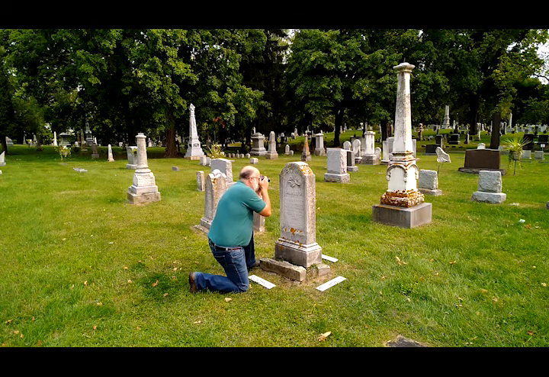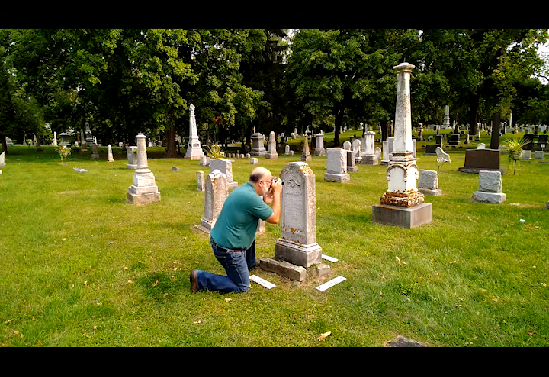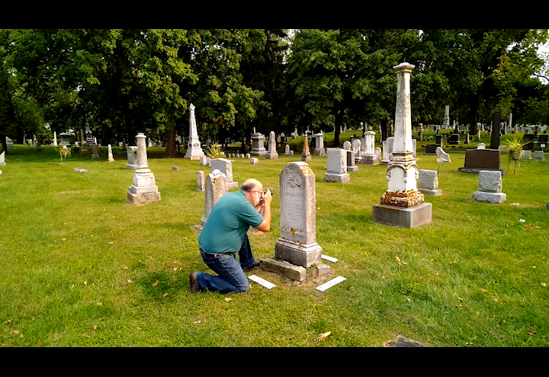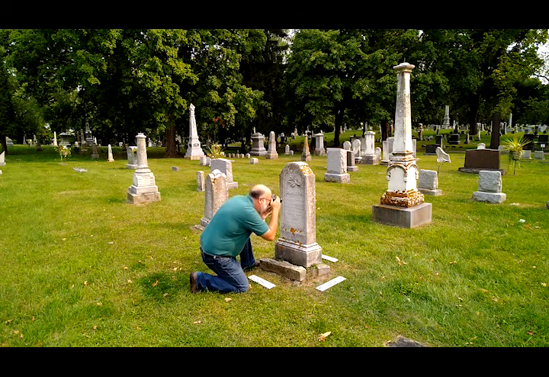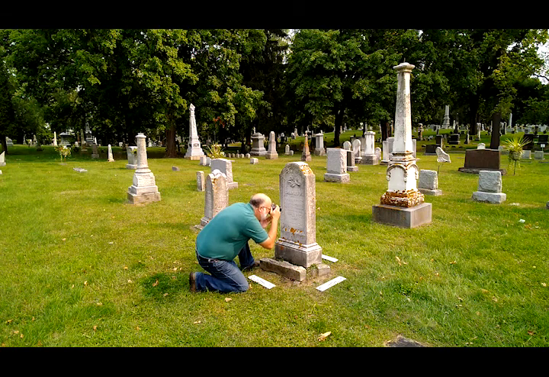I'm just going to take one photo, move over about 30%, 40% of the frame each time, and then I'm going to move down a little bit, go back the other direction, and continue that process down through the entire inscription.